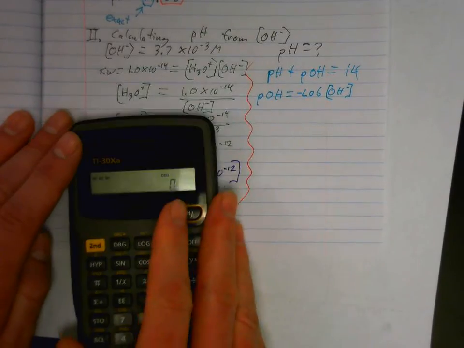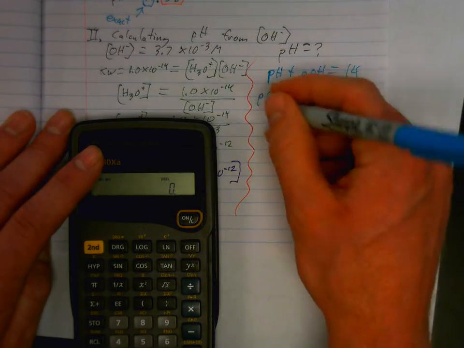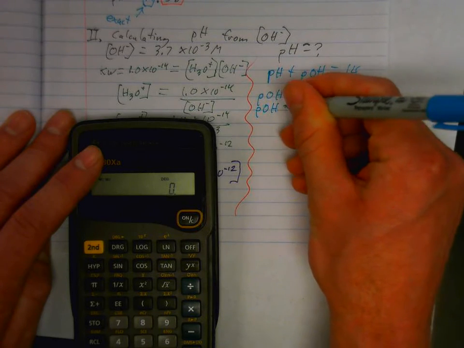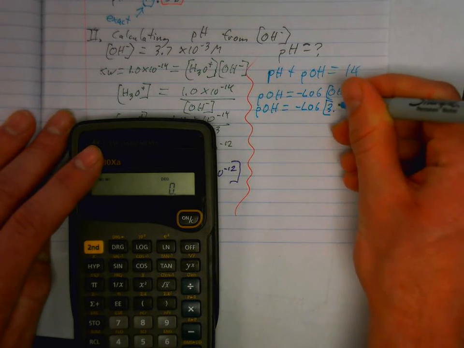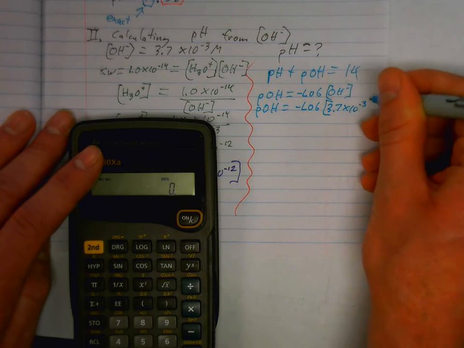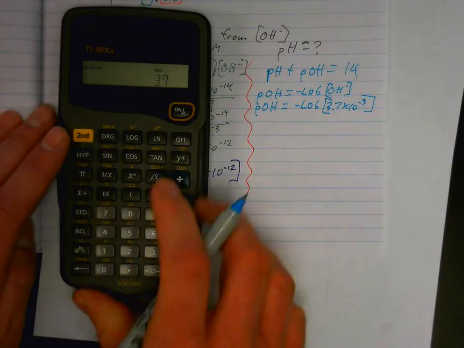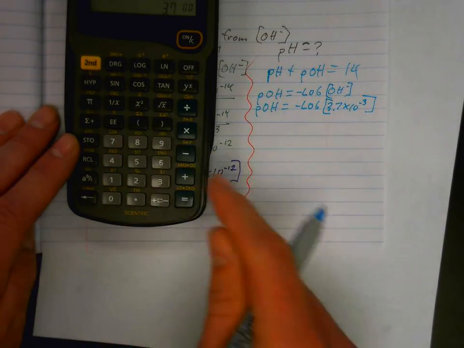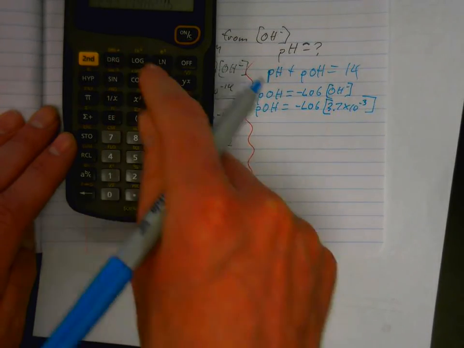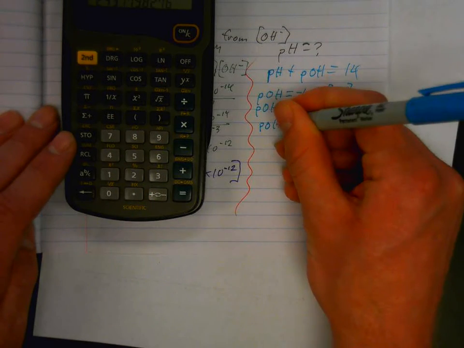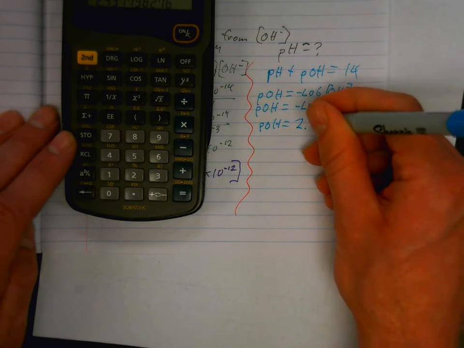The hydroxide ion concentration we were given is this number. So it's the negative log of 3.7 times 10 to the negative third. So the pOH is 2.43.